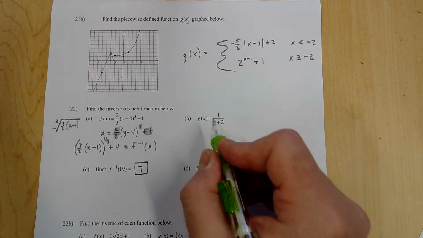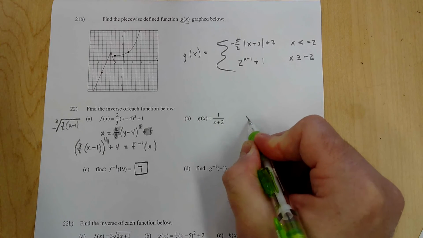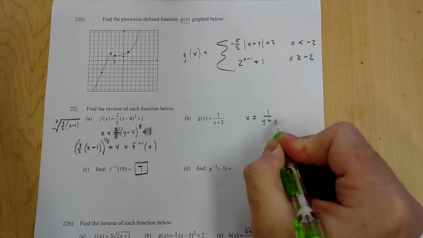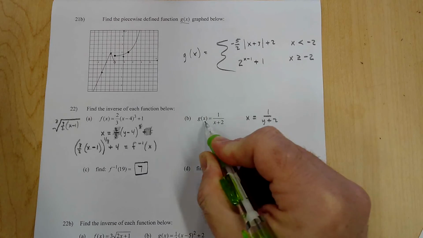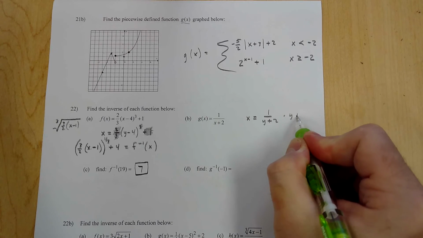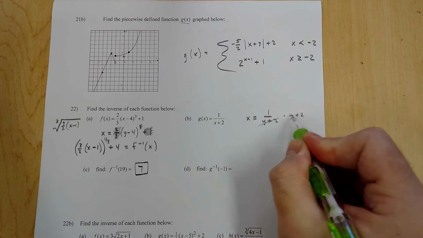Okay, B. I'll go over here if I have a little bit more room. X equals 1 over y plus 2. Step number 1, switch x with y. So that's what I did in this first step. And now I would multiply both sides by y plus 2 just to cancel this out.